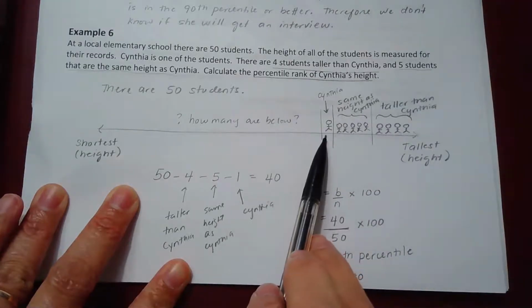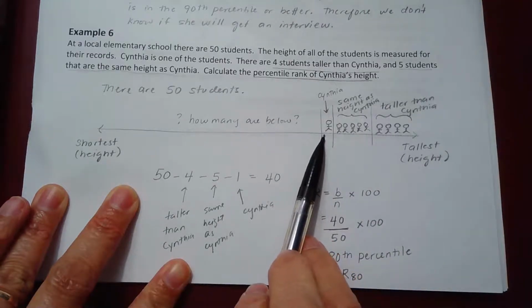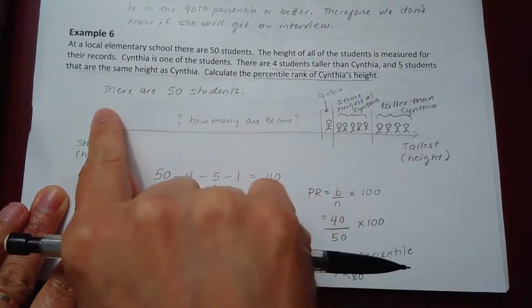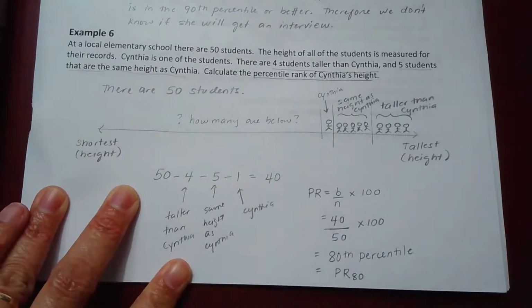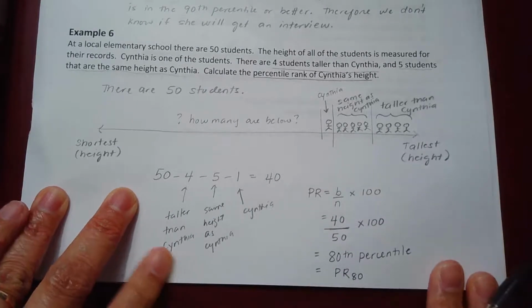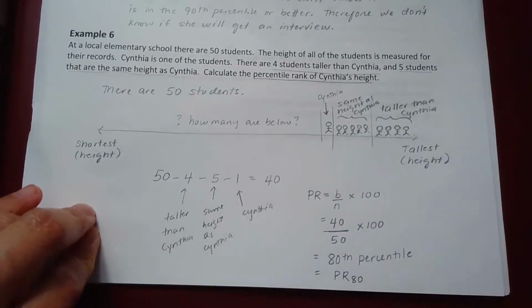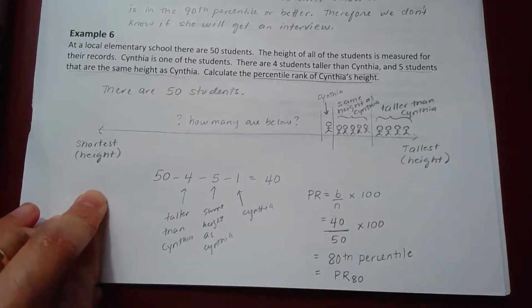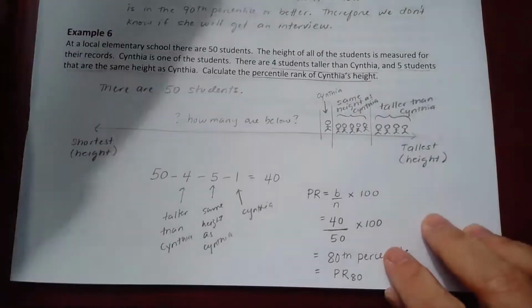So this means that 80% of the people are below Cynthia's height. Okay, so I hope that's a great lesson for you. And certainly there's a whole bunch of questions at the back here.